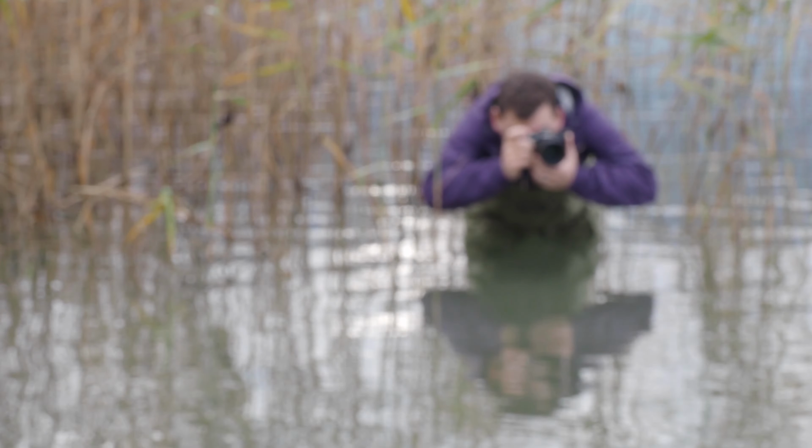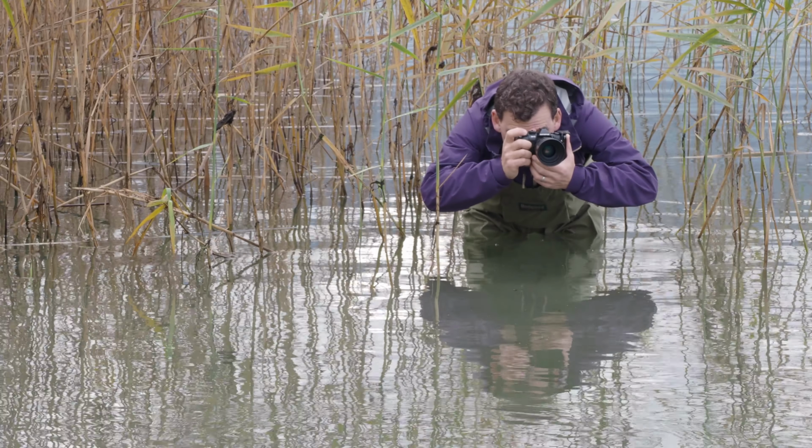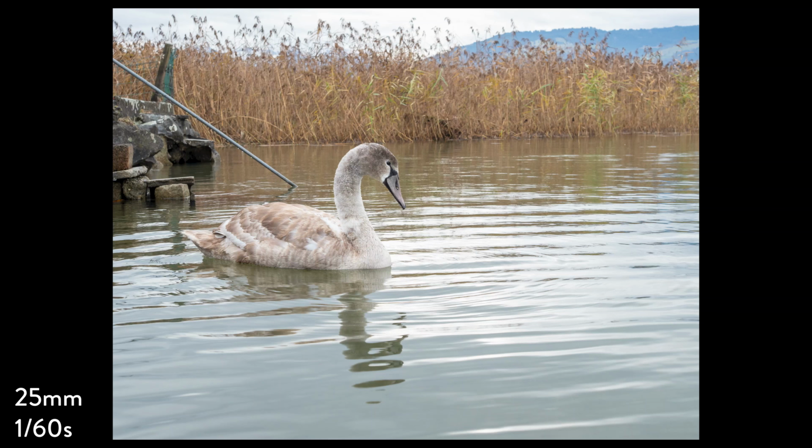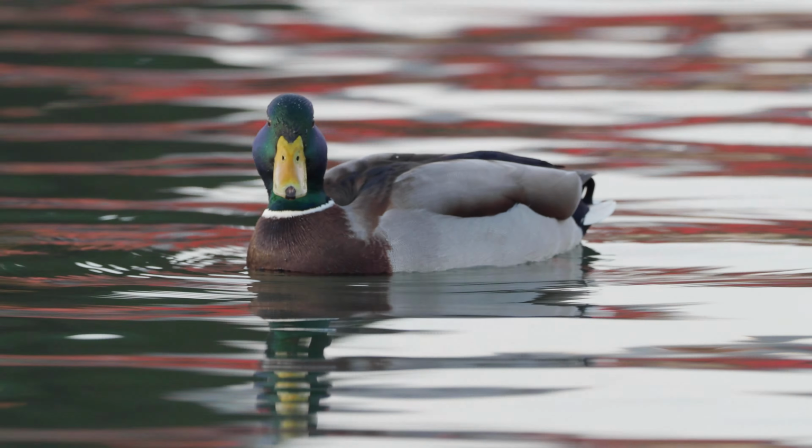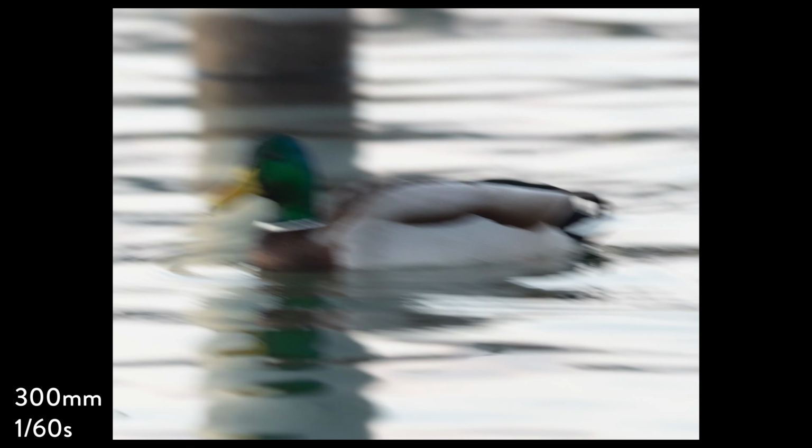Now you may be familiar with the problem that I'm about to encounter here. With my shorter standard lens, I was getting nice sharp pictures with shutter speeds of about a 60th of a second. But switching to this longer lens, the camera's become very sensitive to every little movement that I make while holding it.